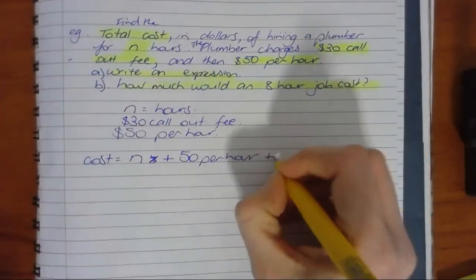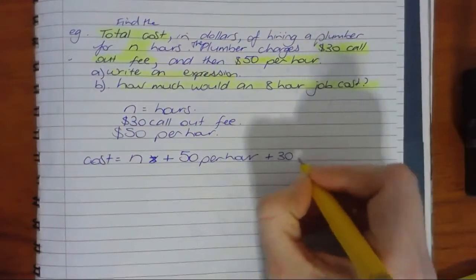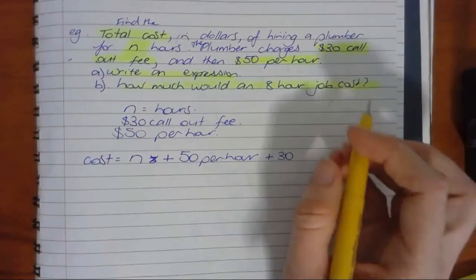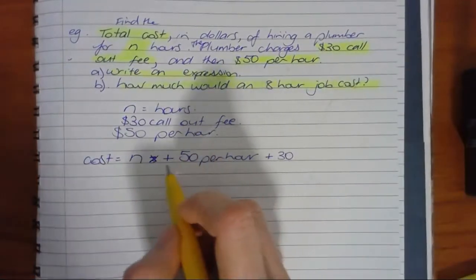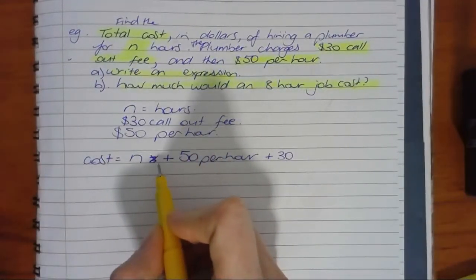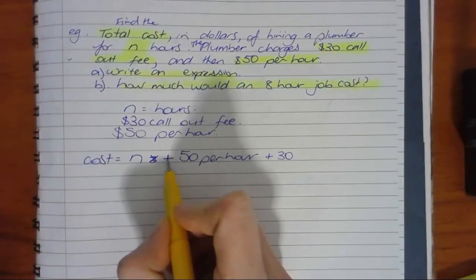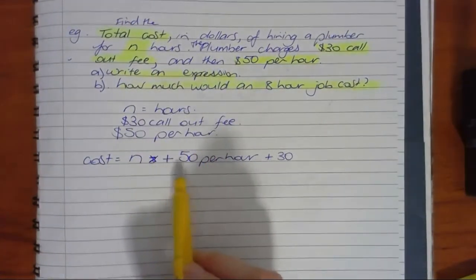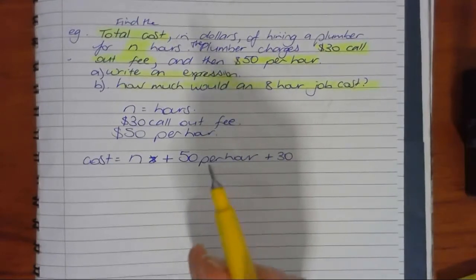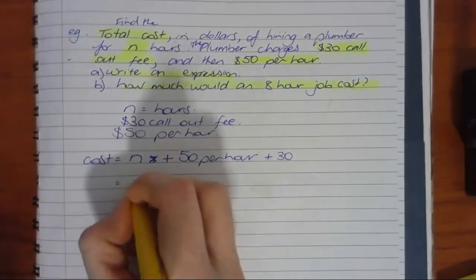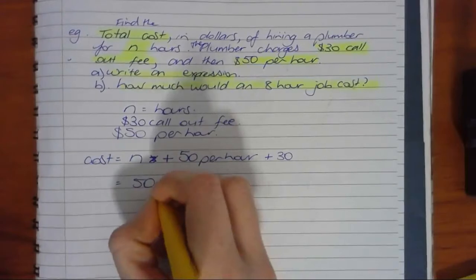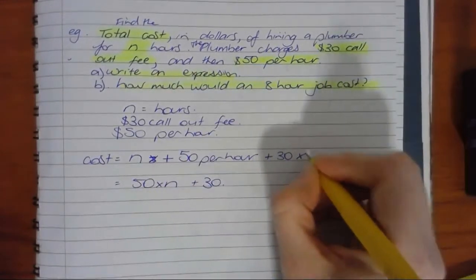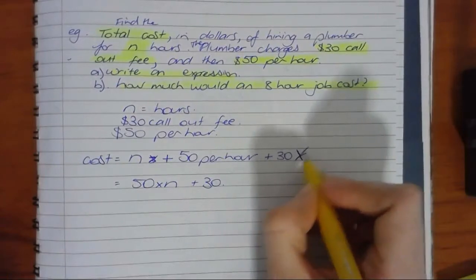Now I also need to include my $30 original fee that just gets added on at the end of the final cost. Now when I look at this, I've put times to begin with, which was what my instinct told me to do, and then I've changed it to plus. Now if I think about that, I've got hours plus 50 per hour plus 30. That doesn't seem right. So I'm going to change this to 50 times N plus 30. So that's a cross there, not a times, I should say.